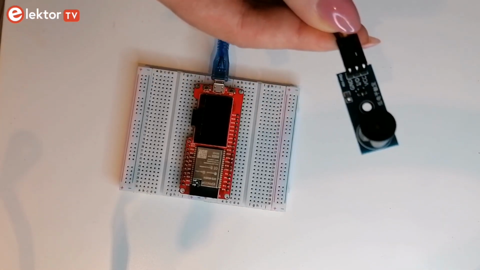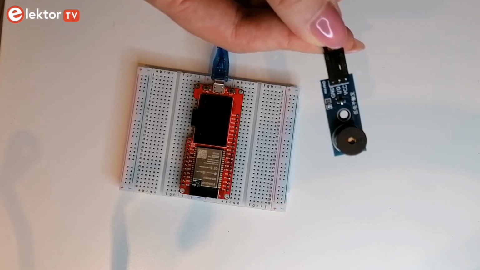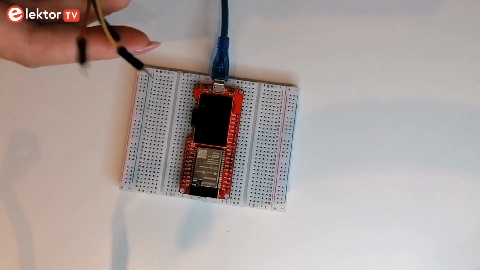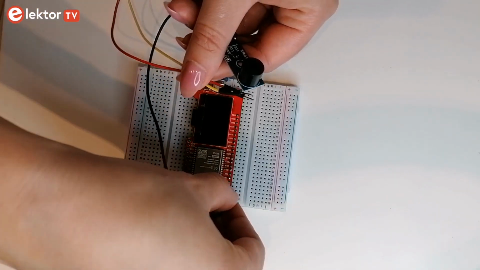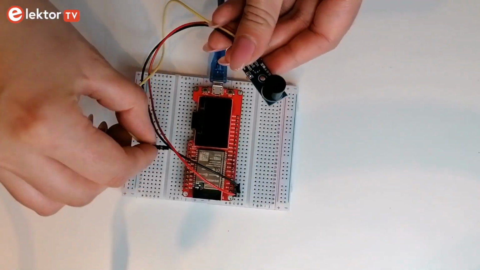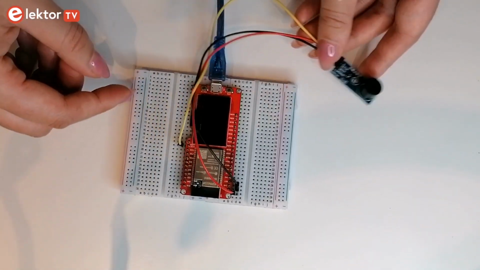All you need is a simple breadboard, the MakePython ESP32, a buzzer, and a few jumper wires that are all included in the Makerfabs Dev Kit. The circuit is very simple. The input of the buzzer is connected to port pin IO22 of the dev board.